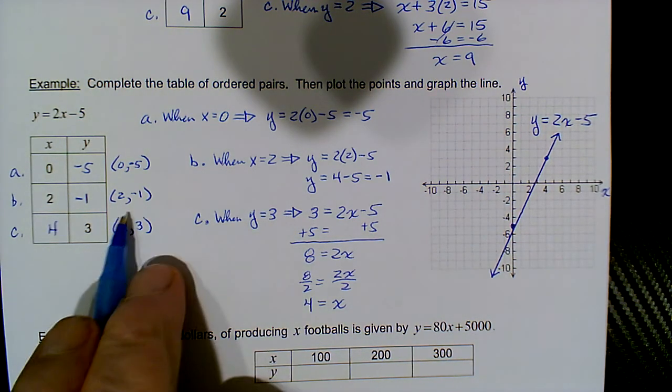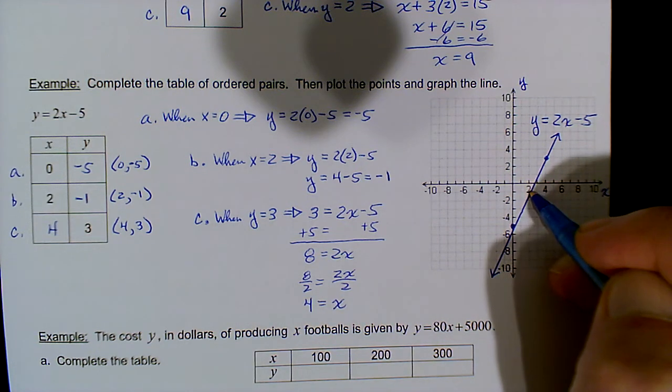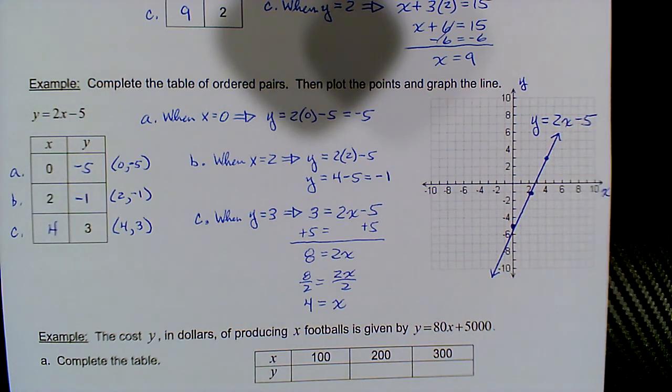But notice how the point 2, -1 is a point on the line. 2 in the x, -1 in the y, and that's right there. That's a point on the line. So see, all points should line up. You could use that third point as a double check.